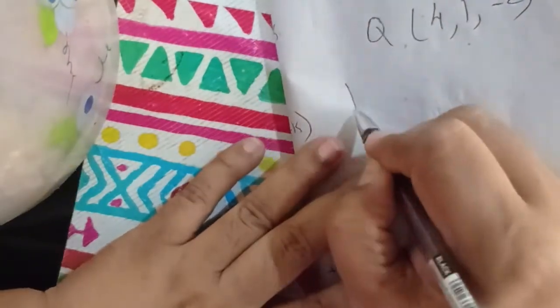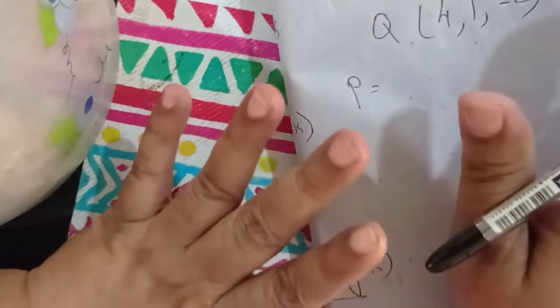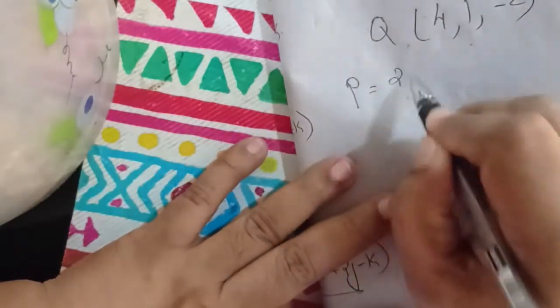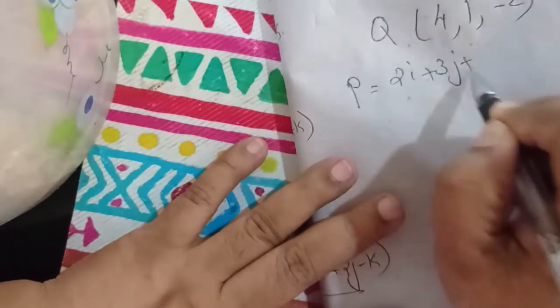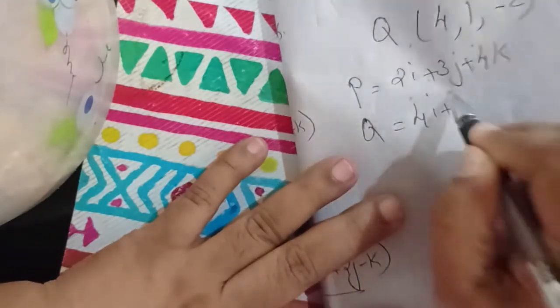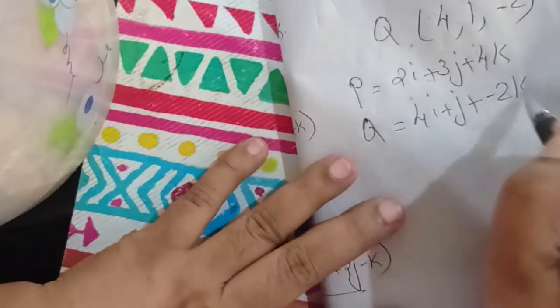First you convert this into vector form. Here the chapter is not coordinate geometry, here the chapter is vector. Therefore write the question in vector form. P is 2i plus 3j plus 4k, and Q is 4i plus j minus 2k.